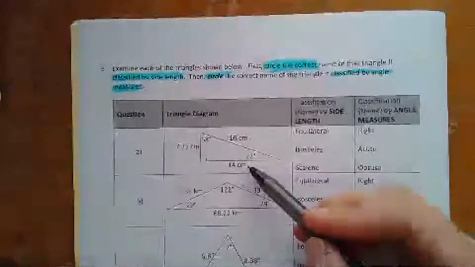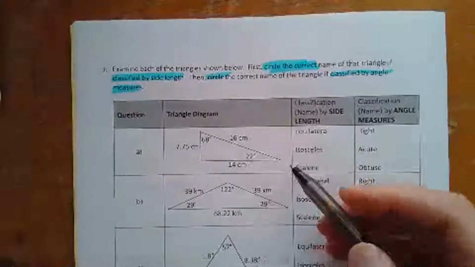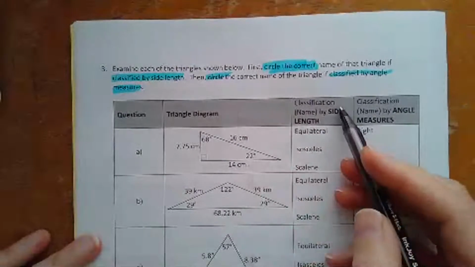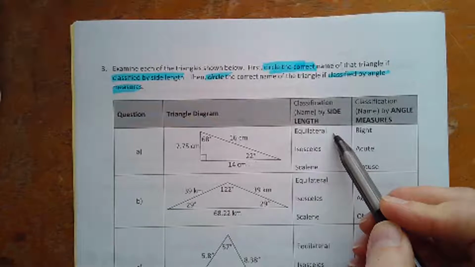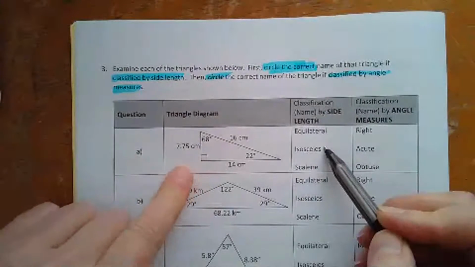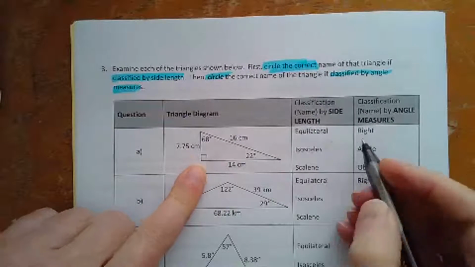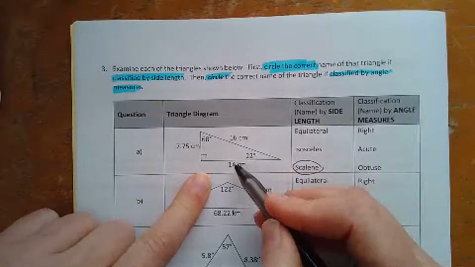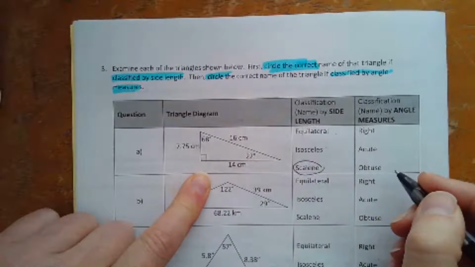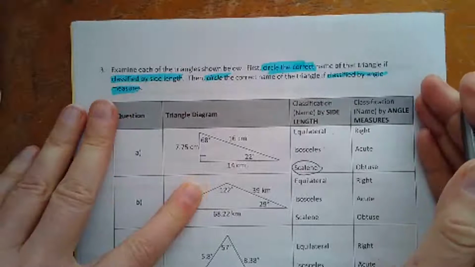So first I take a look at this. There's 4 triangles to classify. I look at this triangle. If I classify by side length, is this equilateral? No, they're not all the same length. Is it isosceles? No. So it must be scalene. And if all the sides are different lengths, all the angle measures have to be different too.